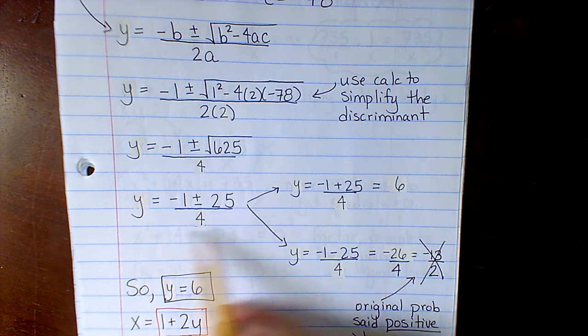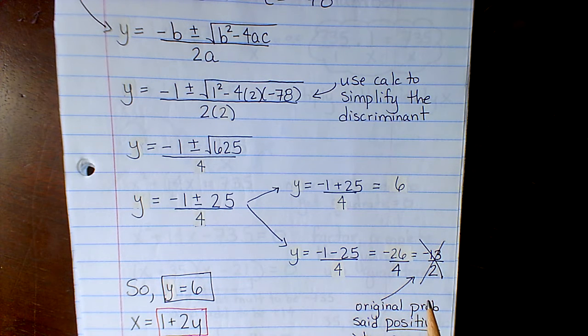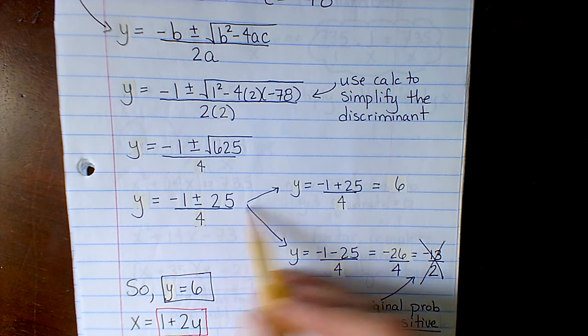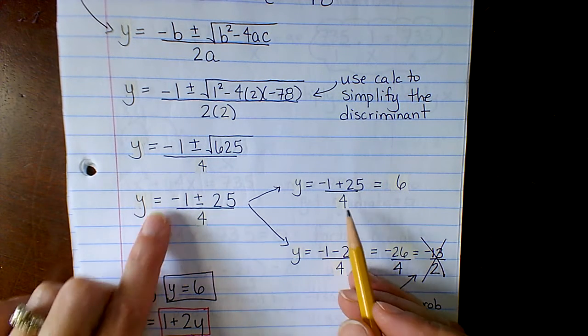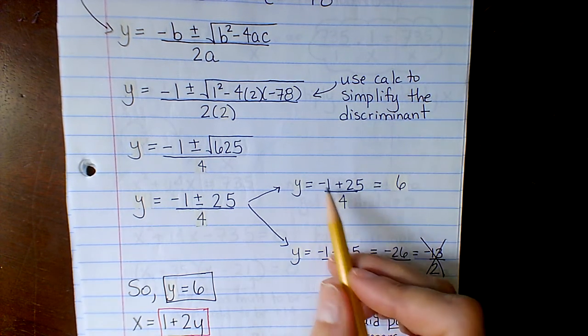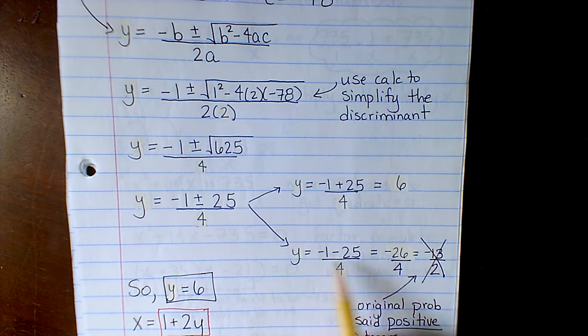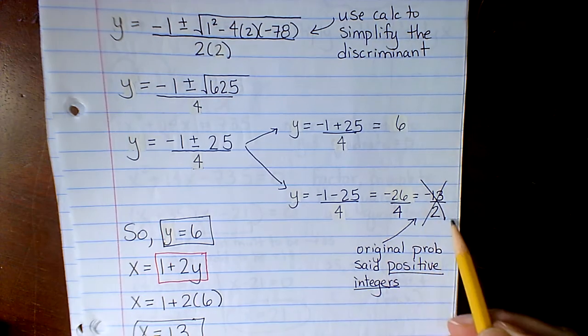So this right here splits into 2 solutions. Right? Remember, it splits into the positive and the negative. So the negative 1 plus 25 over 4 and the negative 1 minus 25 over 4. That gives me 24 over 4, which is just 6. This gives me negative 26 over 4, which is negative 13 over 2. I'm going to cross this one off.